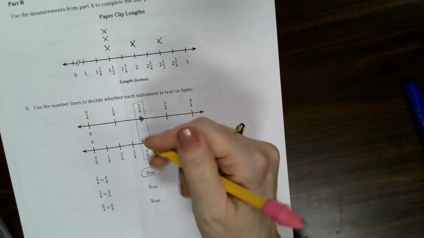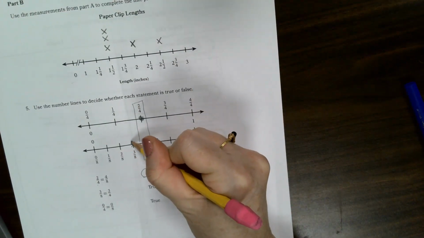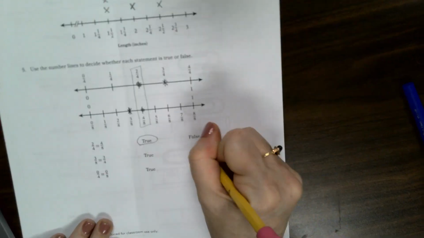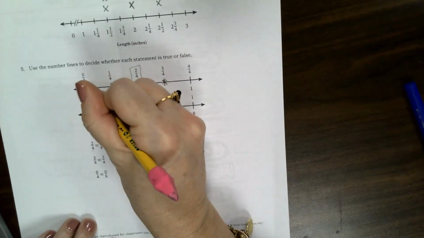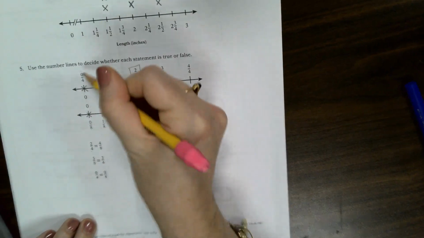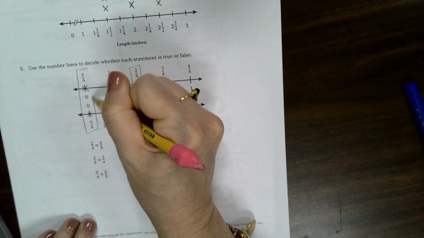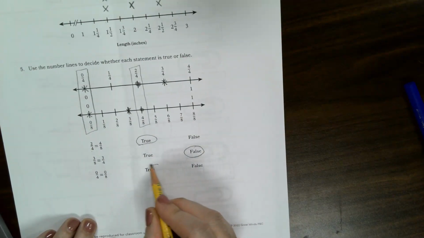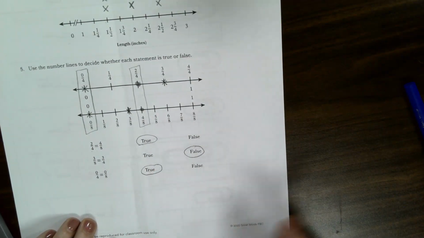3/8, so I'm going to find my 3/8. Is it equivalent to 3/4? These are not on top of each other, so this would be false. 0/4 is equivalent to 0/8. I can box those in because they are equivalent. They are right on the same place. They are equal to one another.